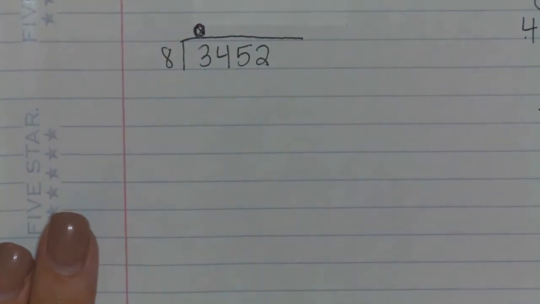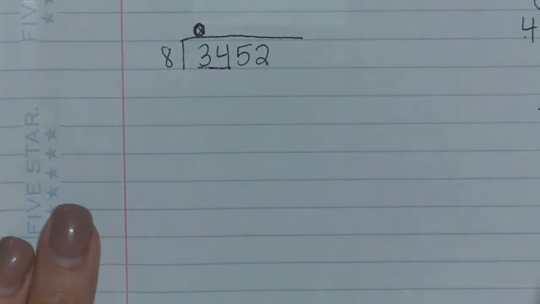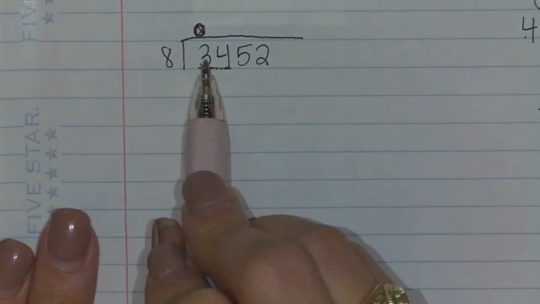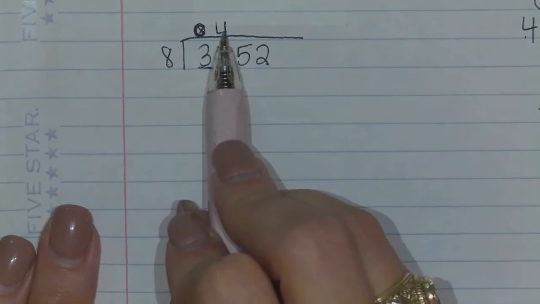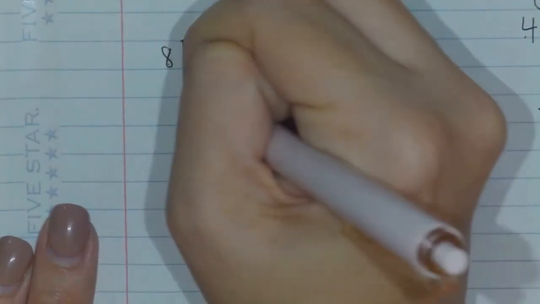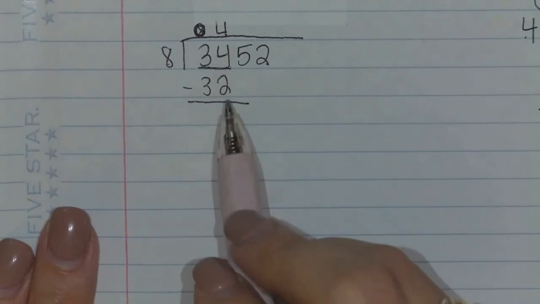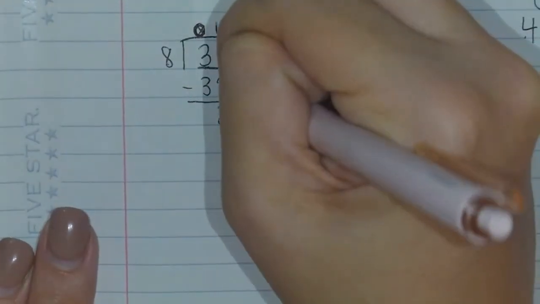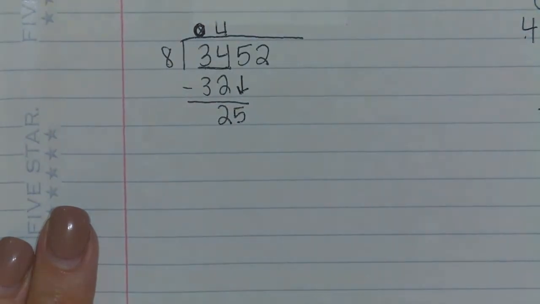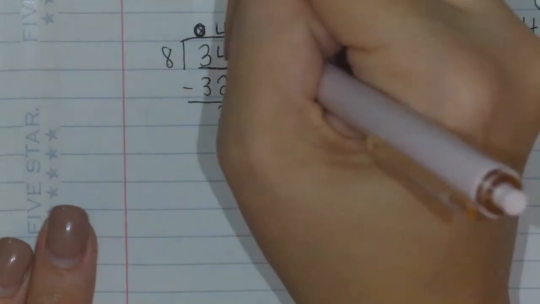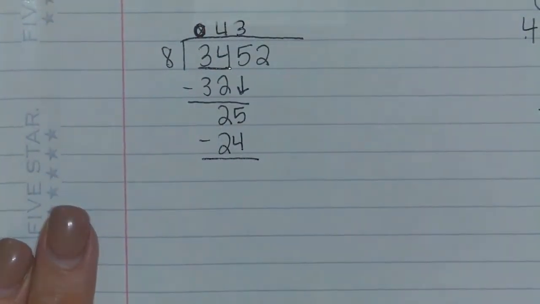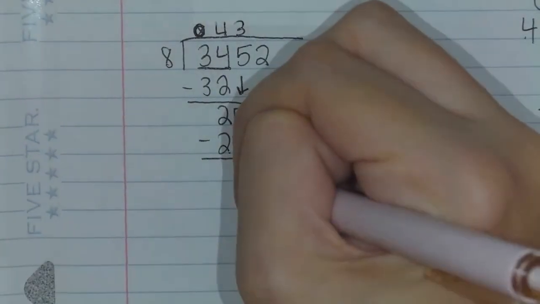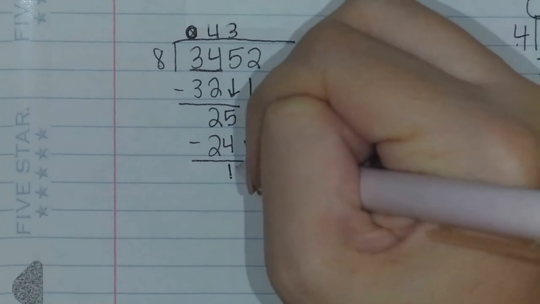But I don't just give up and go, oh well, I guess I can't do it. I just include the next number with it. So if 8 can't go into 3, can it go into 34? And the answer is yes, 8 does go into 34 a total of 4 times. 4 times 8 is going to give me 32. When I subtract, 34 minus 32 gives me 2. Bring down the 5. And then I start all over again. 8 goes into 25 a total of 3 times. 3 times 8 is 24. When I subtract, 25 minus 24 gives me 1. And then I bring down the 2.